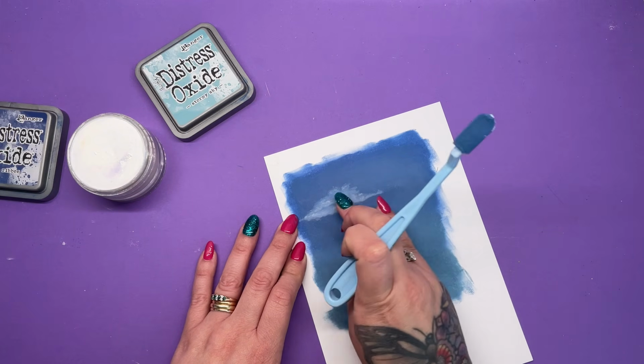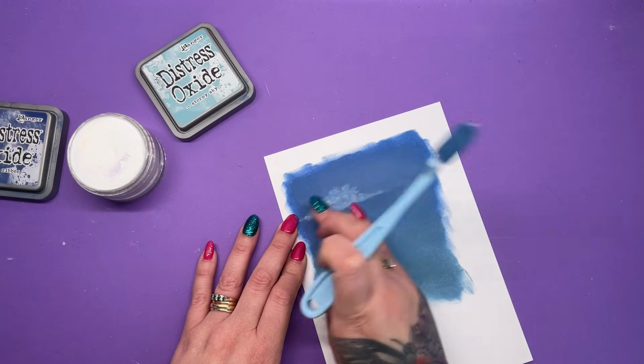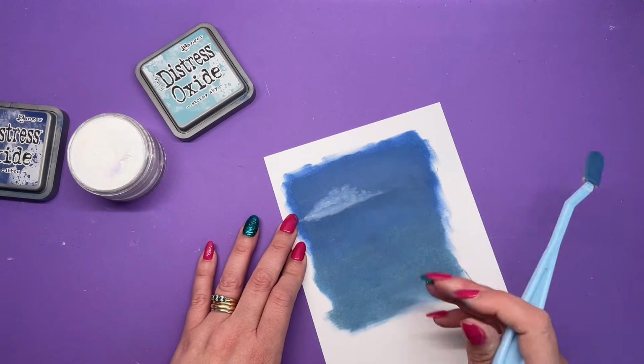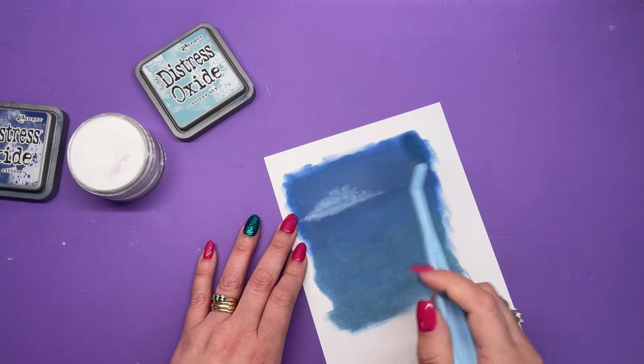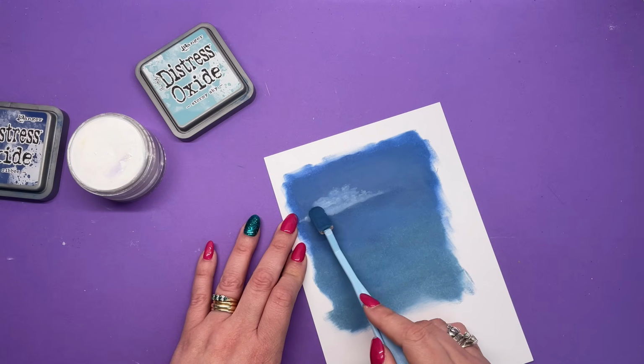This is the other thing about this, is you can overdo it. So that's my problem, is I just keep going and going, and all of a sudden I've got a cloud this big. So you do have to sort of restrain yourself a little bit.